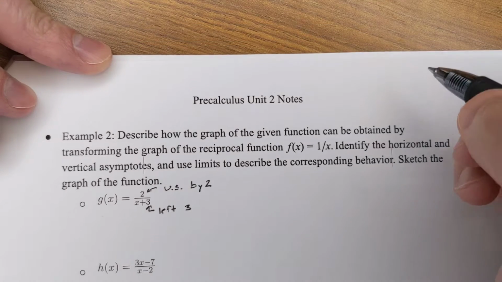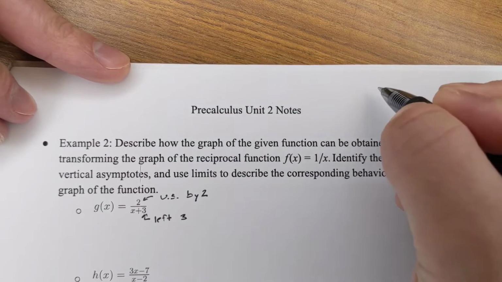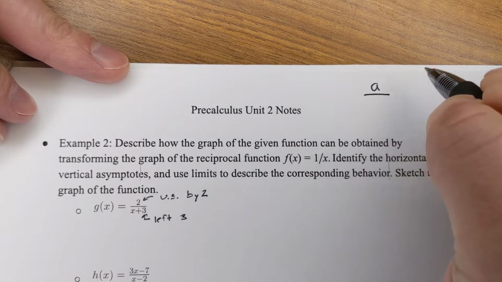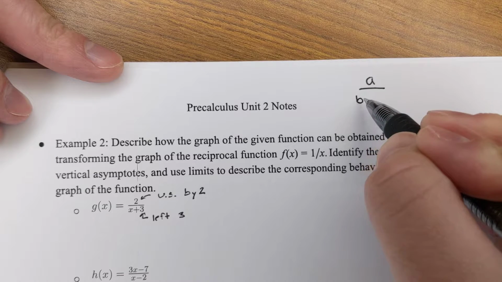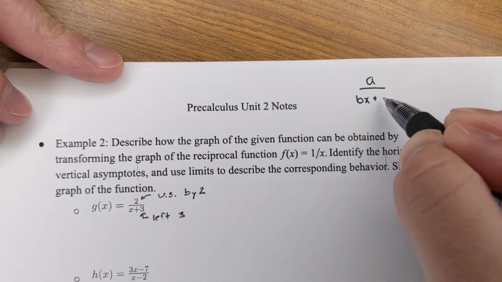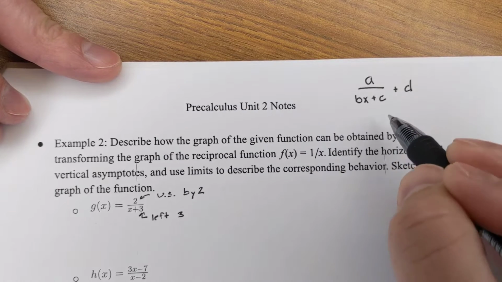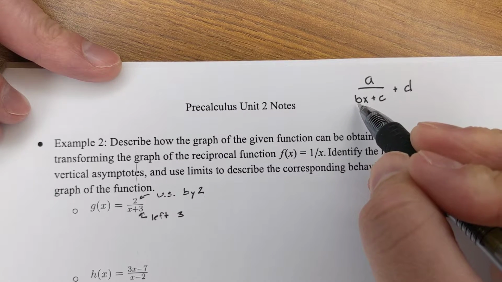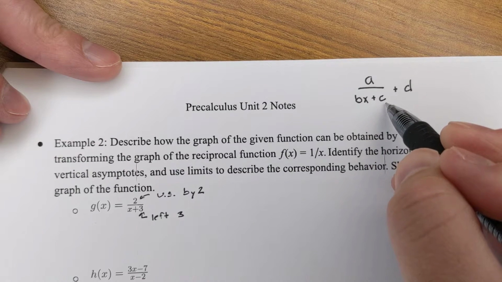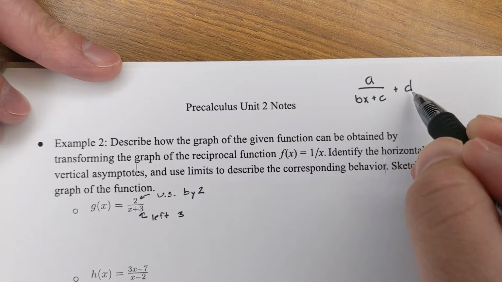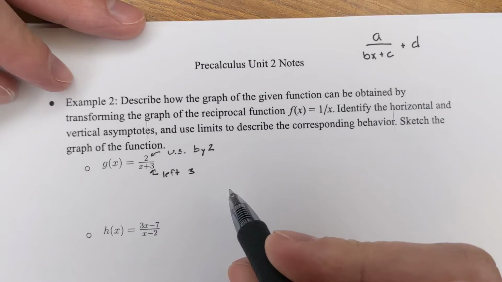For a rational, you generally have things that look like a over bx plus c, plus d. In this case, a is a vertical stretch, b will control horizontal stretches and compressions, c will move the graph left or right, and d moves the graph up or down. So that's why we didn't have anything else.